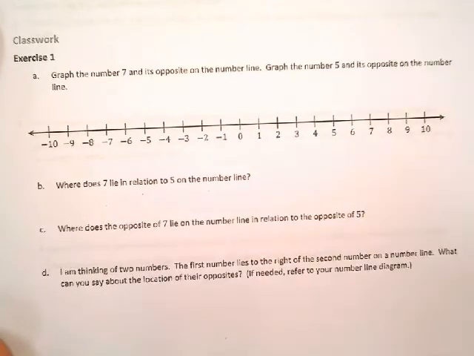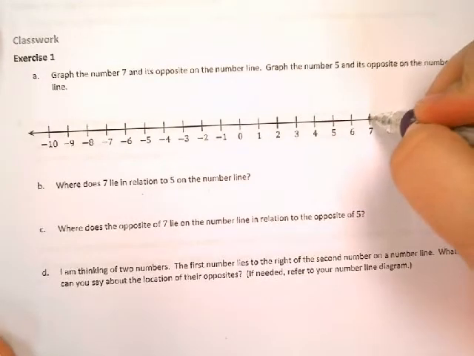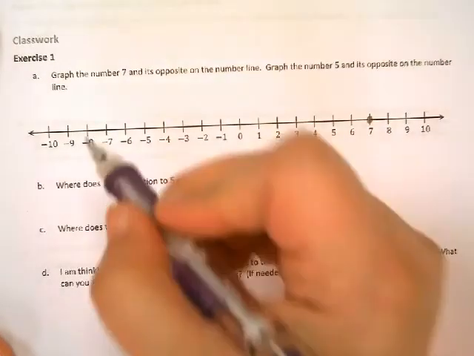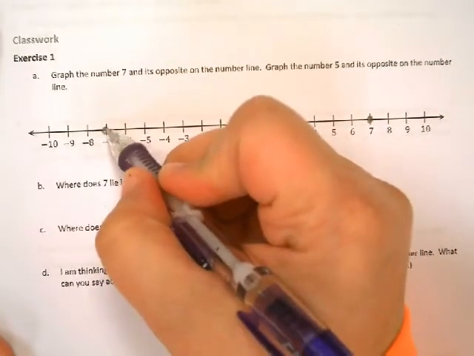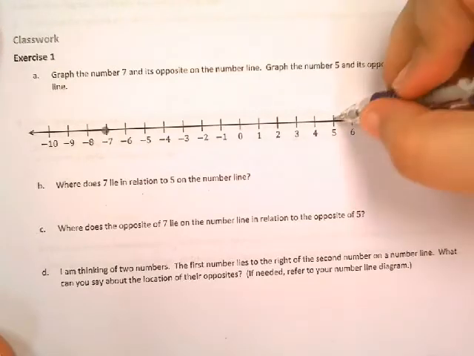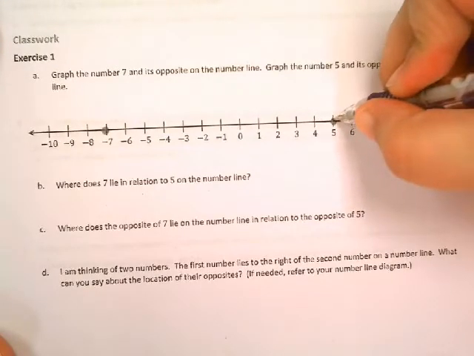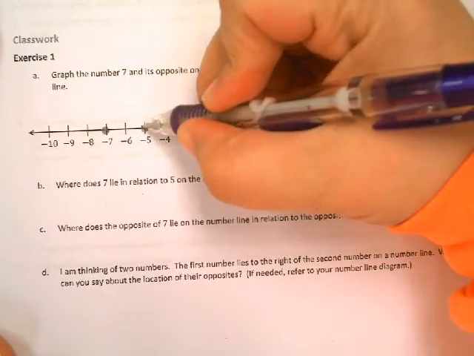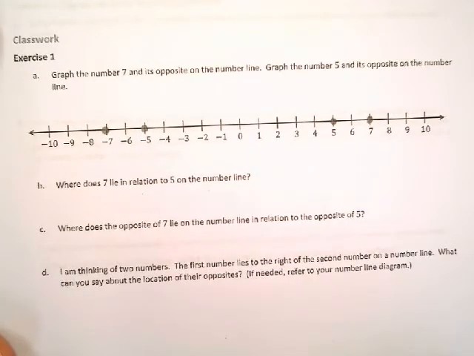Part A says, graph on the number line 7 and its opposite. The first thing I do is graph the 7, and I know that its opposite is -7 because they are both 7 units from 0. Then it says graph the number 5 and its opposite. Here's number 5, and its opposite is -5, again, because they are both 5 units from 0.